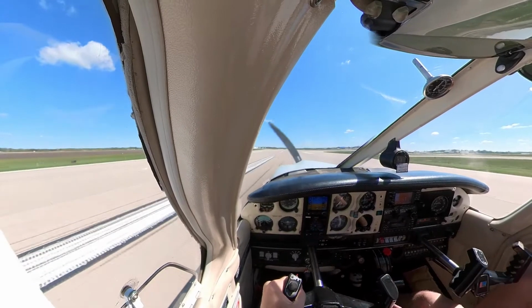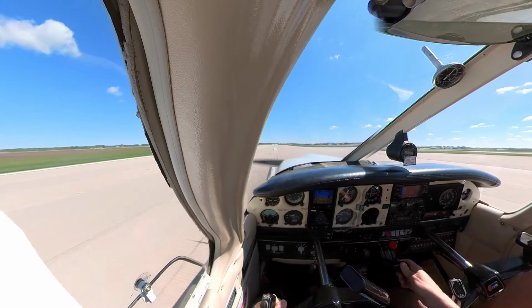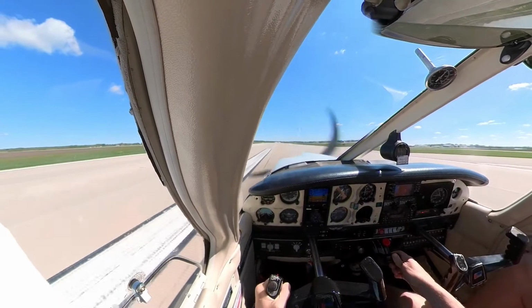All right, go ahead and give it full power. We'll do a touch. Right rudder, right rudder. Here with the yoke. Screw the rudders.